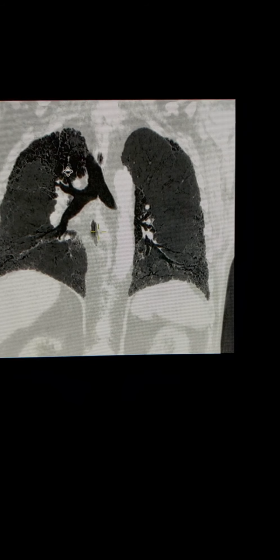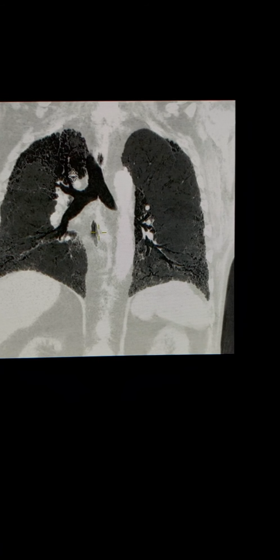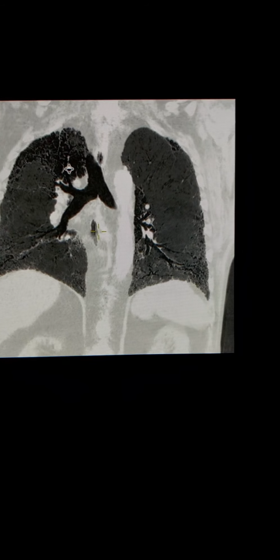We've got the right upper lobe bronchus, and you can see it does not go in a straight line, and it tends to deviate as it progresses through. And this is a very strong indicator that there's unlikely to be an emphysematous component, and instead there's going to be a fibrotic component in this space.